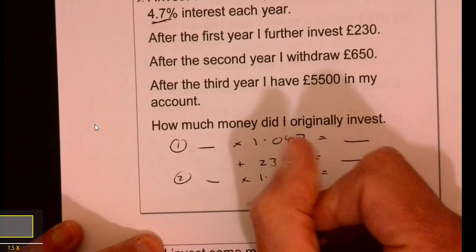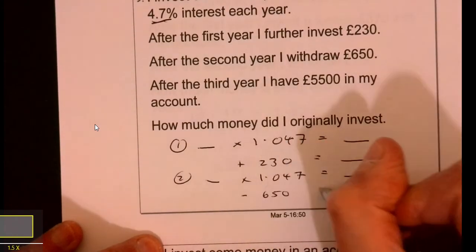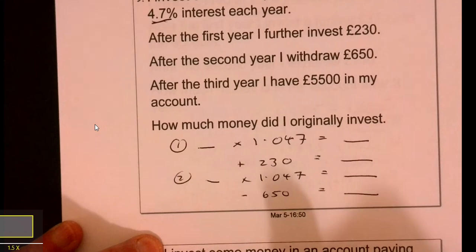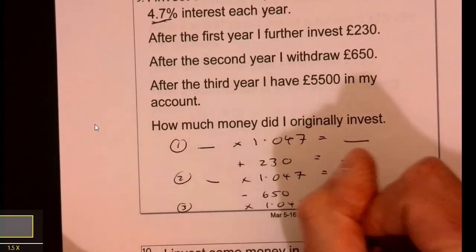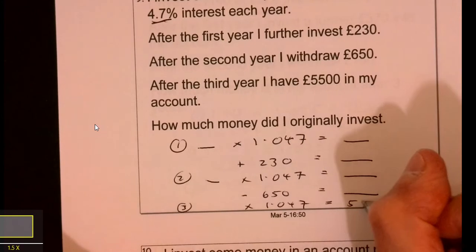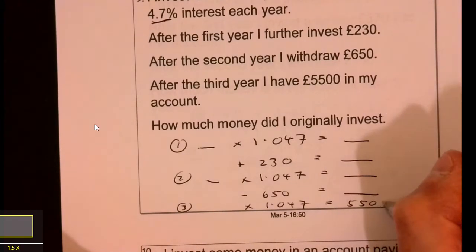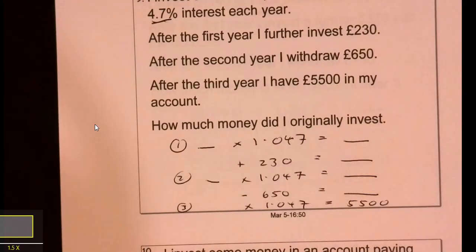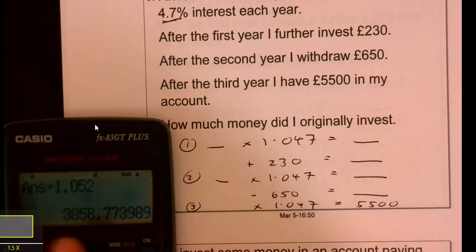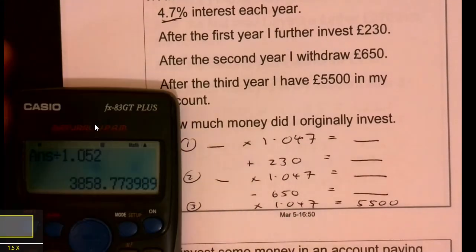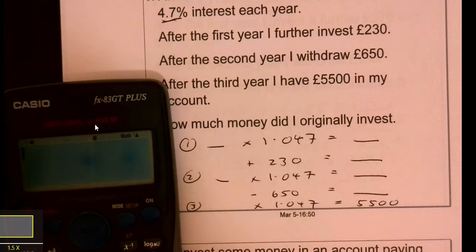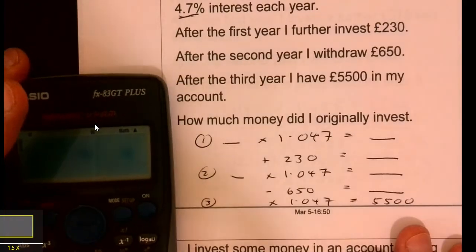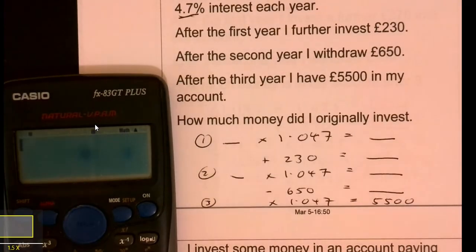We take out the money. And then after the 3rd year, we've got £5,500. Again, I wish. Right, so let's undo everything. So like you say, all these questions are all the same really. But if you set them out right, you can work them through. So let's undo that action now.